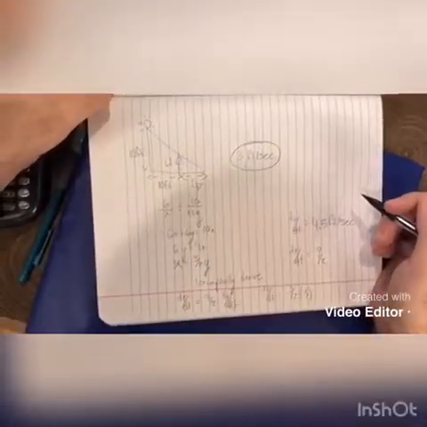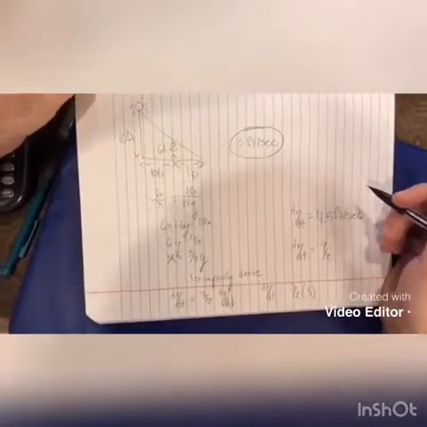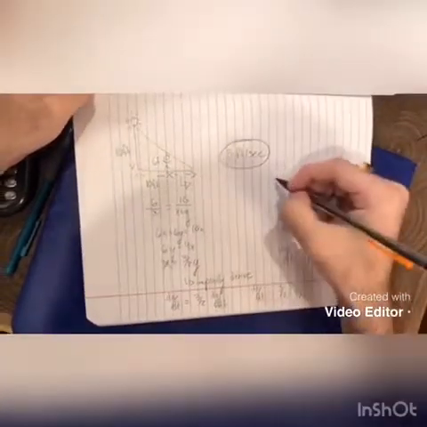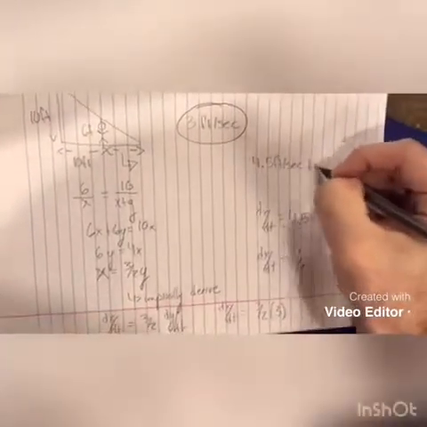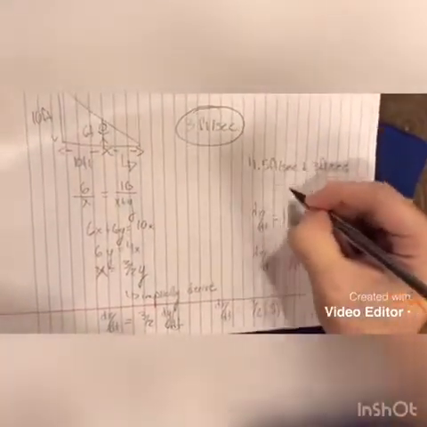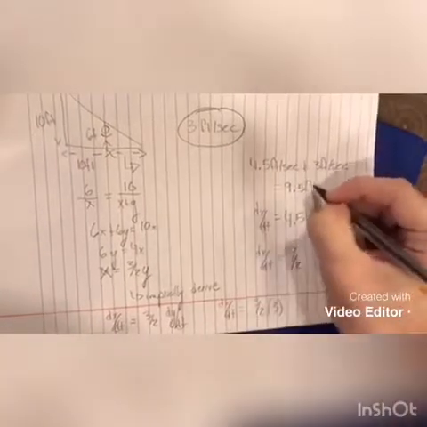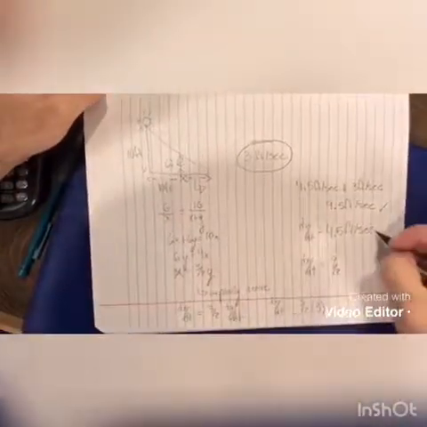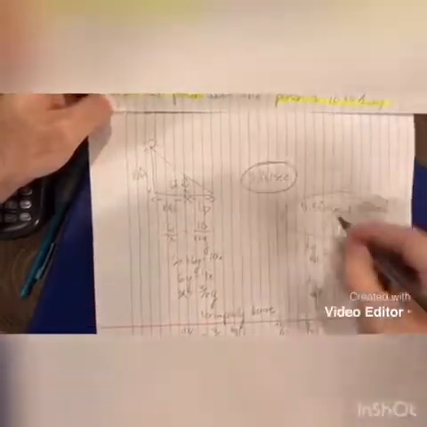And now, to find the rate at which the tip of the shadow moves away from the pole when the person is 10 feet away from the pole, we have to just add the two rates. 4.5 feet per second plus 3 feet per second. So now you just end up with 9.5 feet per second. That is both of our rates, here and here. Easy. Now for example 2.